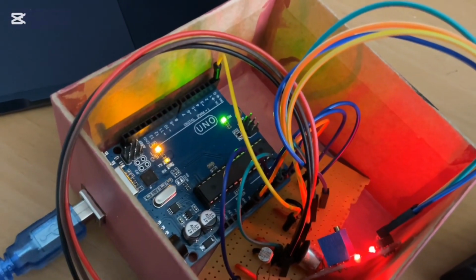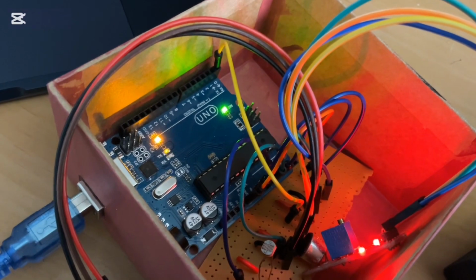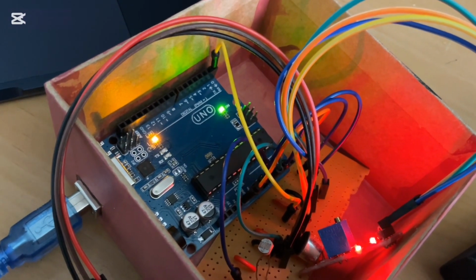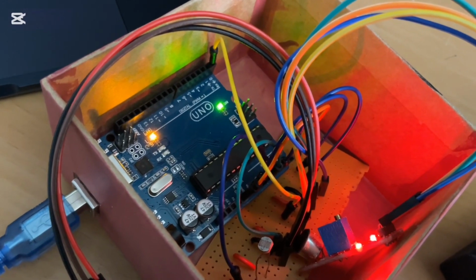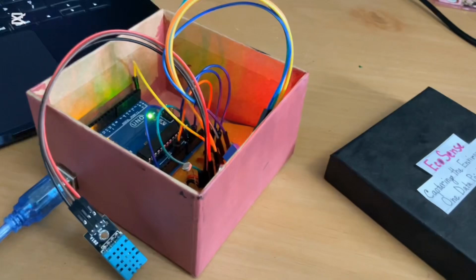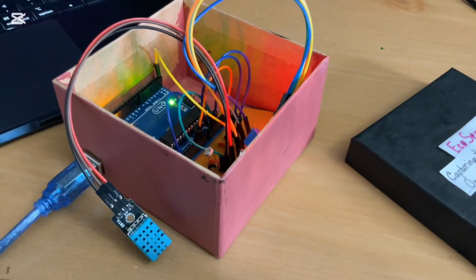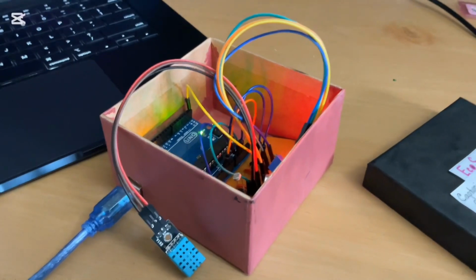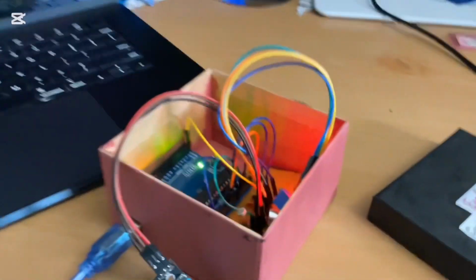The circuit was originally built on a breadboard and is now transferred to a perf board with soldered connections for improved durability. And the system is enclosed in a protective case. This is 10 centimeters in length, 10 centimeters in base, and 6 centimeters in height to ensure portability and safety.